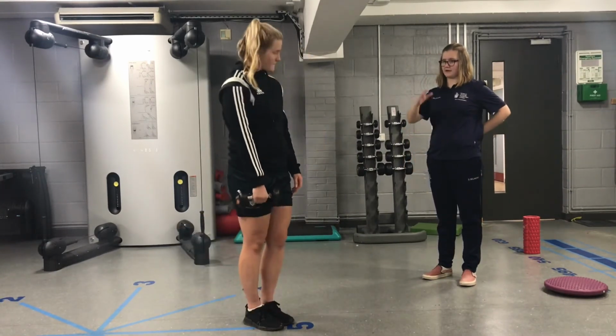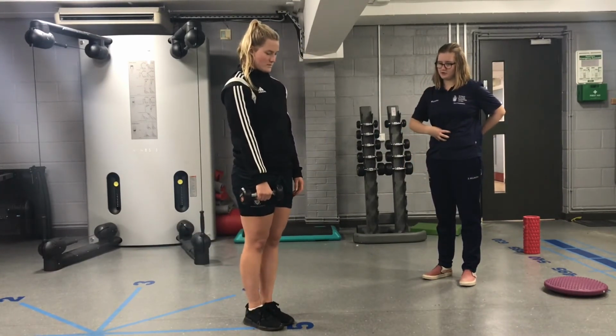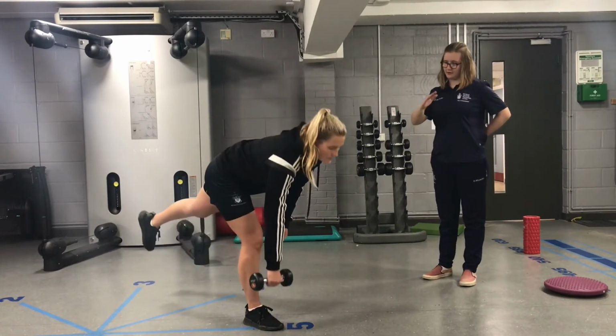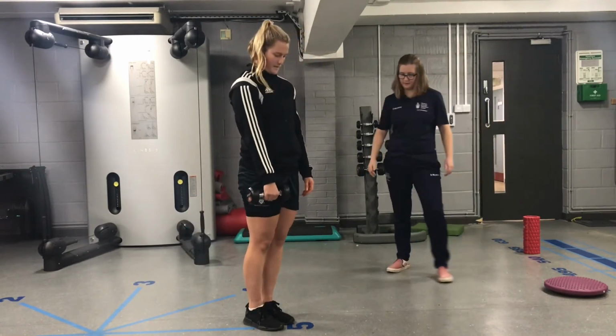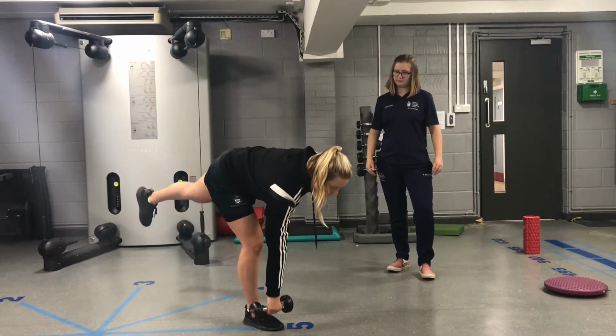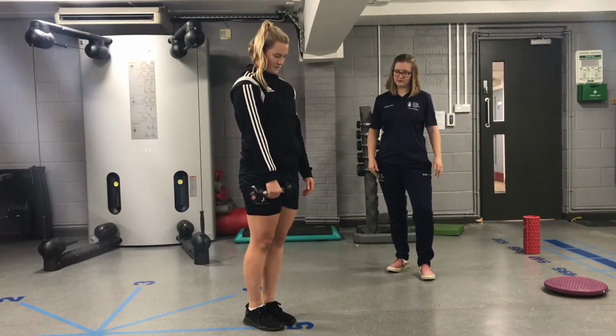Try and keep your back straight and your core, tense your core when you go down, so then you can keep that back straight. Yeah, that's better. How does that feel? Yeah, that's good. Yeah, that feels fine.